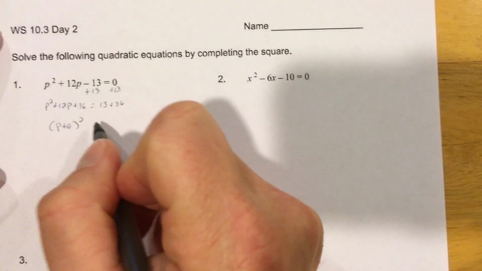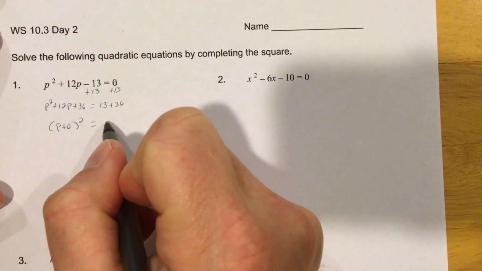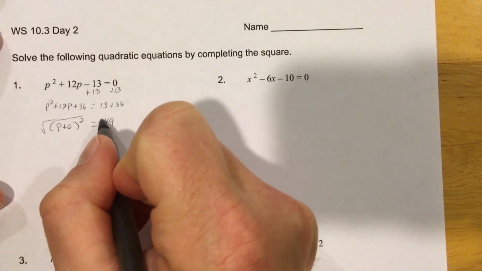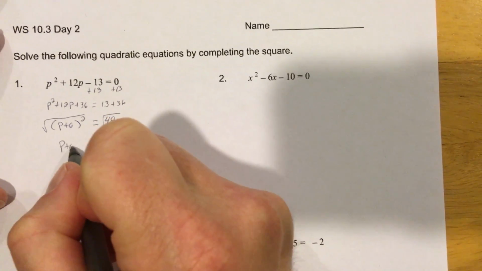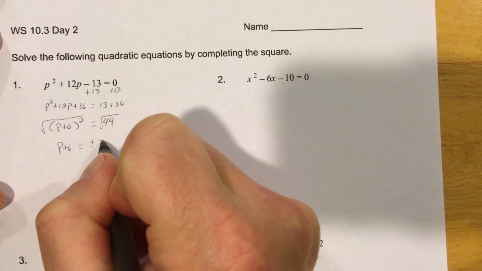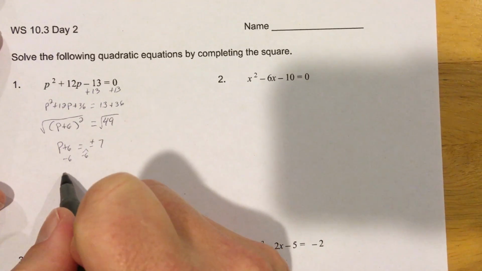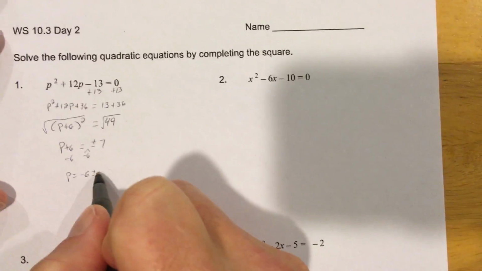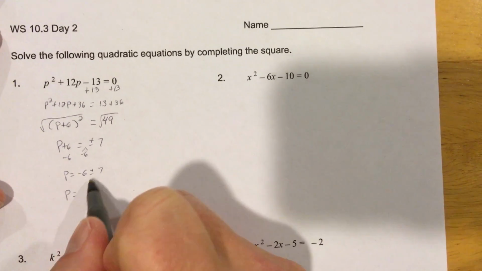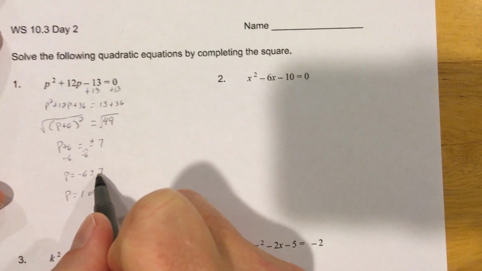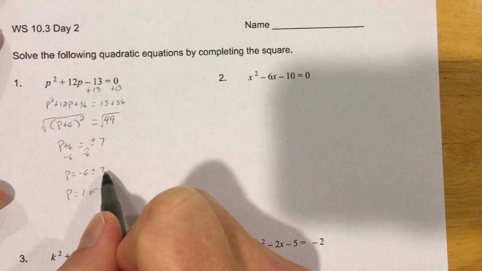Okay. On the other side, 13 plus 36 is 49. And now we can take the square root of both sides. p plus 6 equals positive or negative 7. We can subtract that 6 right there. So we get negative 6 plus or minus 7. So p equals negative 6 plus 7, which is 1, or negative 6 minus 7, which is negative 13.